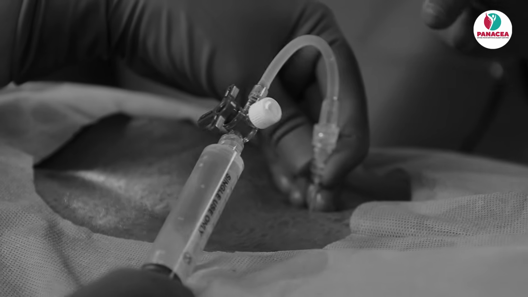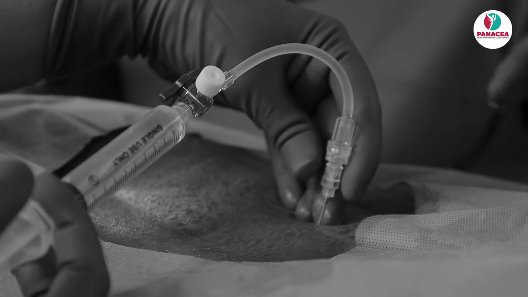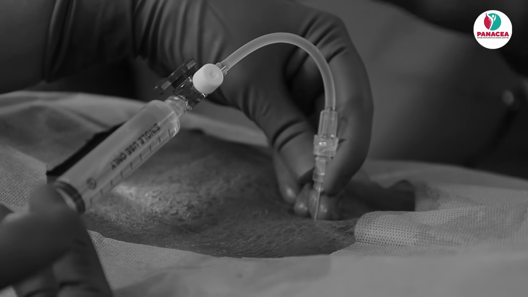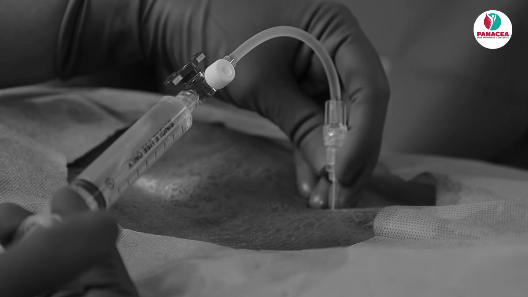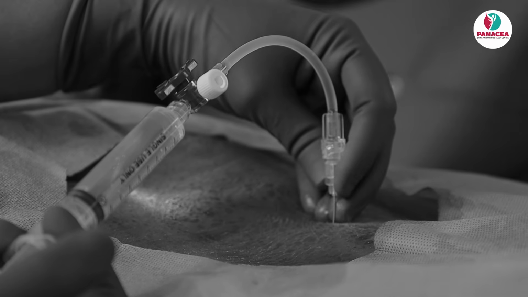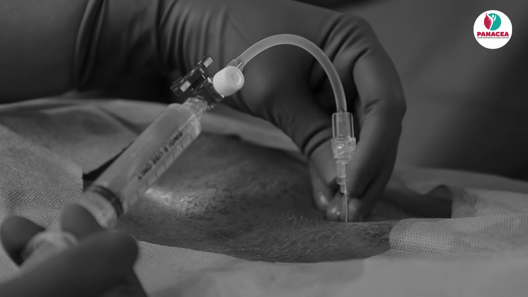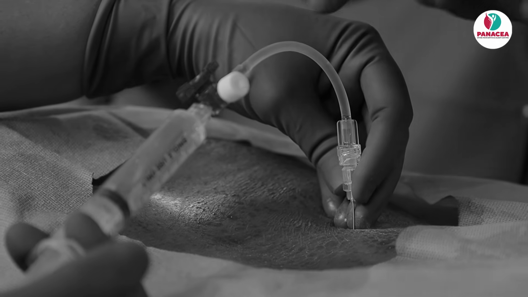Now you see we are injecting normal saline 5 to 10 cc in order to flush away all the inflammatory mediators, the chemical mediators which are generated because of the disc herniation. The nucleus pulposus is a foreign body, it amounts to a lot of inflammation. We are flushing away all the inflammatory mediators with the help of normal saline. It is being injected through an extension line.